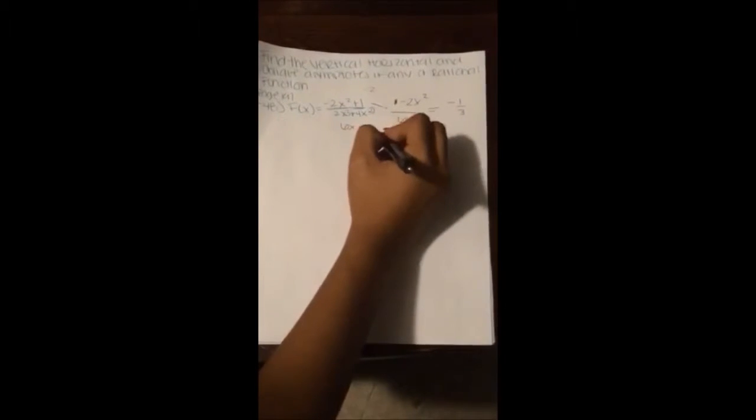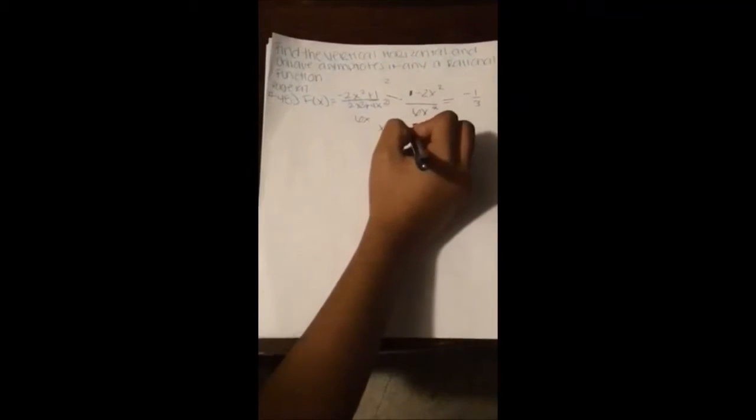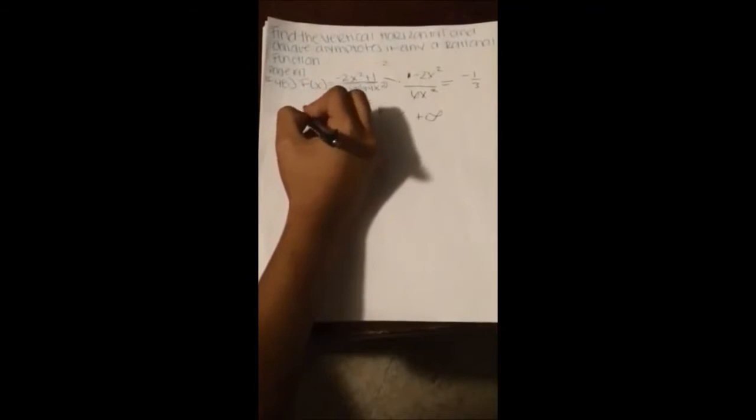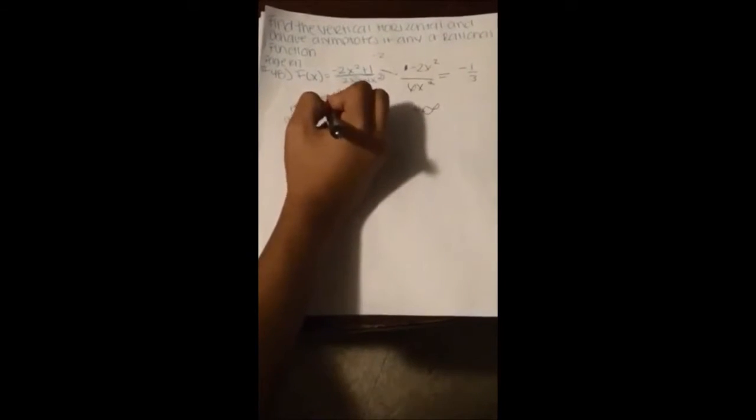So x goes to positive infinity. That's the horizontal asymptote. So it's the horizontal asymptote.